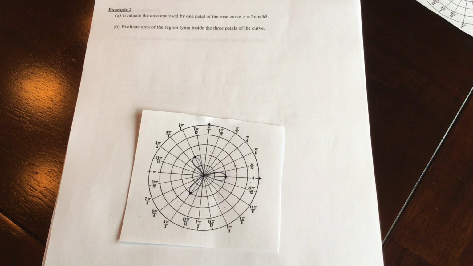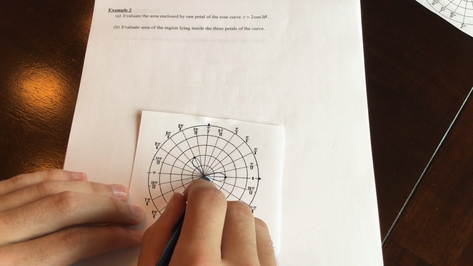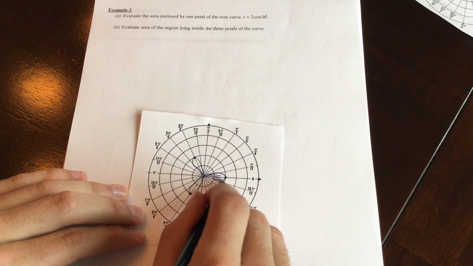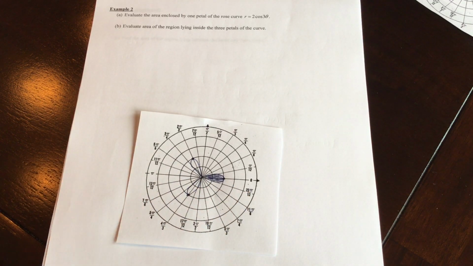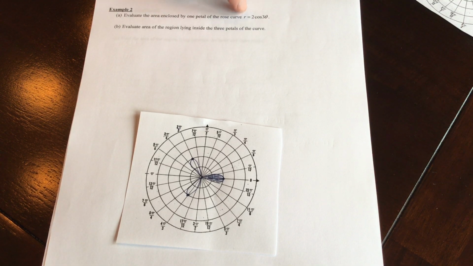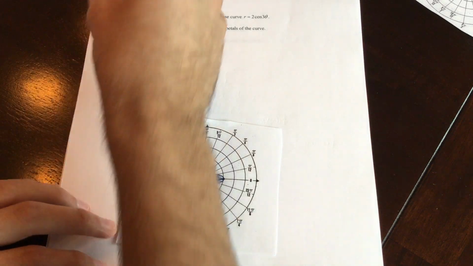That was looking good. All right, now let's talk about part A. It says evaluate the enclosed area, but of just one of the petals. So, to do so, one way would be to figure out what angle causes this petal to begin and what angle causes it to end. And this petal begins and ends with r values of 0. So solving for that, you could just go back up to the original equation and replace r with 0 and just solve an algebraic equation.